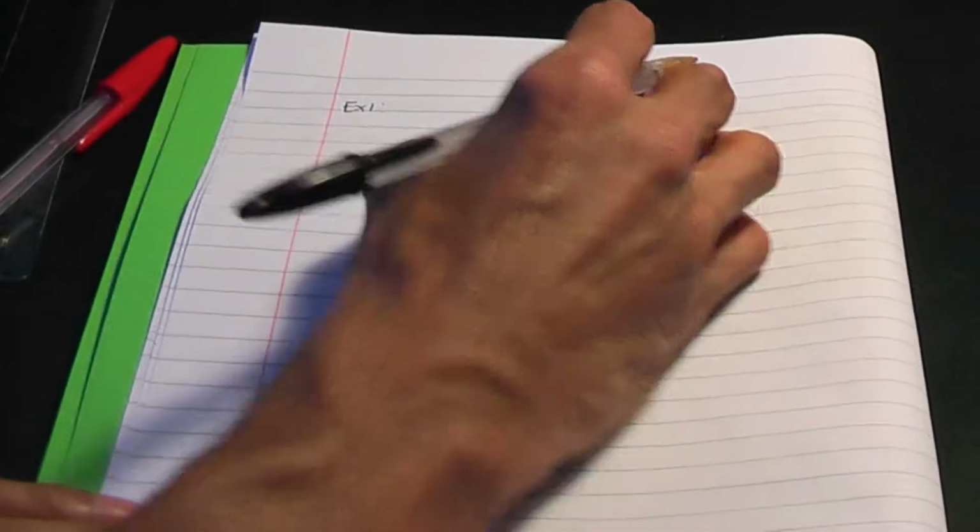Hope you can see that. So example number one. Let's take this red pen, underline.